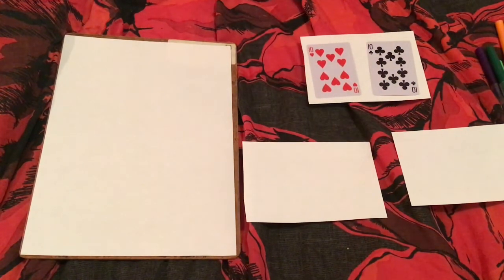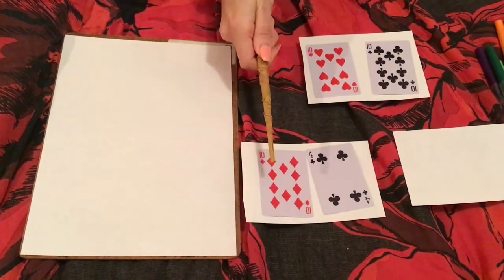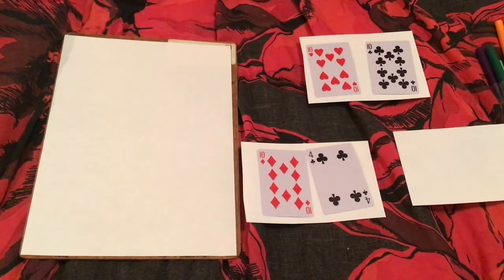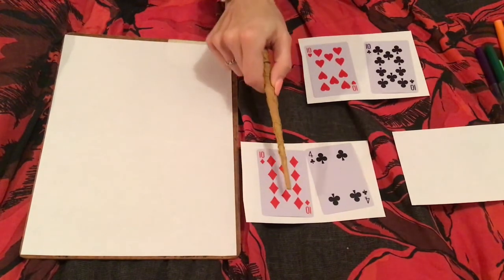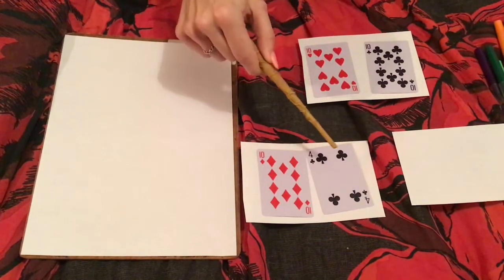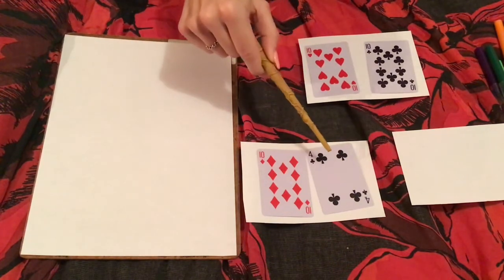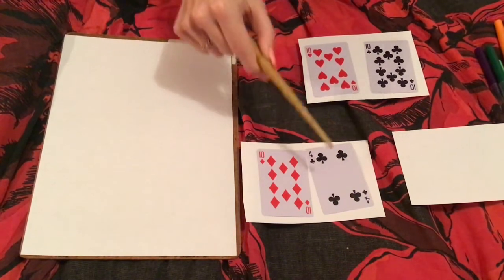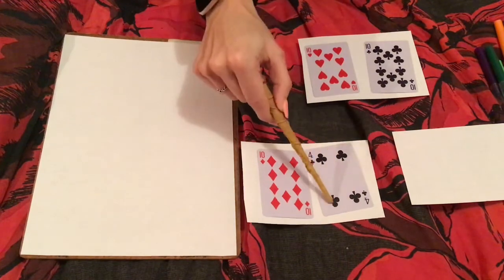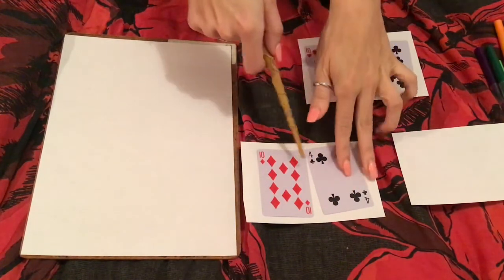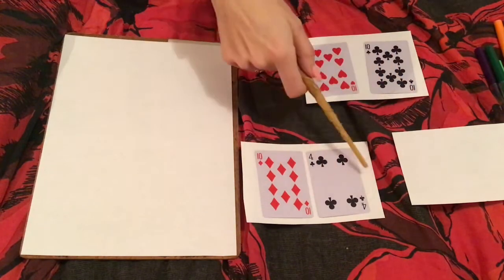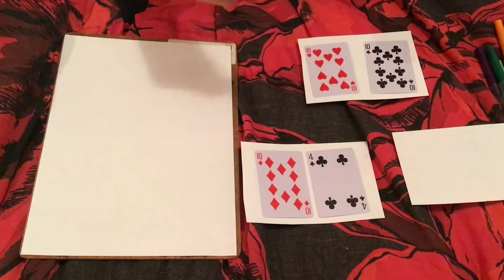Right, let's see what I have. Part of 20 appear. Okay, so now I have 1, 2, 3, 4, 5, 6, 7, 8, 9, 10, 10 and 4. So 10, counting on. So 10 in my head, add 4: 11, 12, 13, 14. Okay, so now I need to know what I add to 14 to make 20.